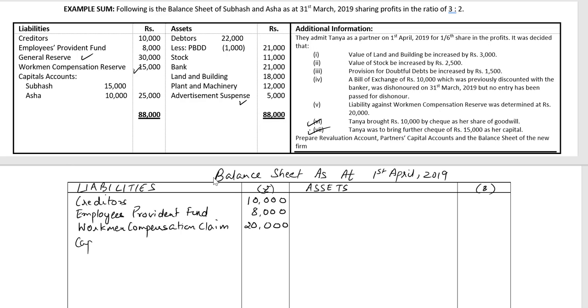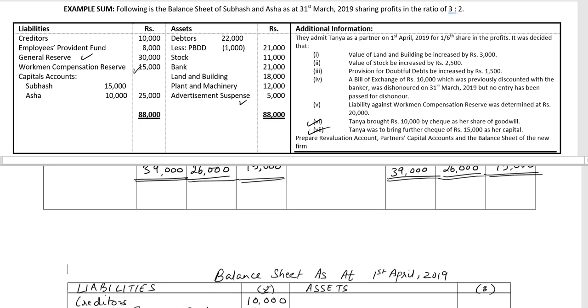We'll insert the capital accounts of the partners. We have Subhash, we have Asha, and we have Tanya. We'll refer to the capital accounts.